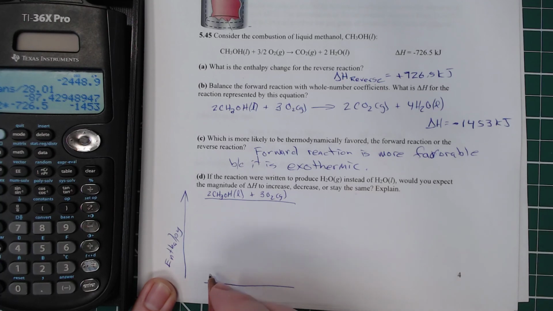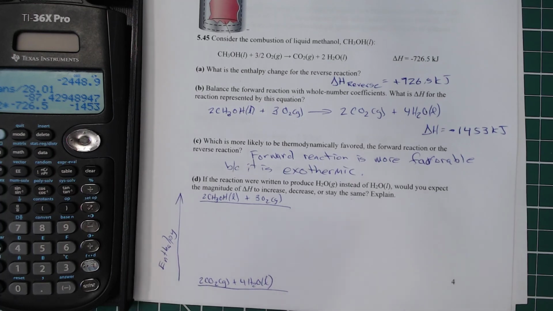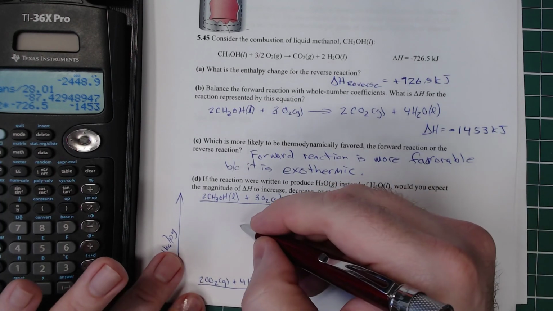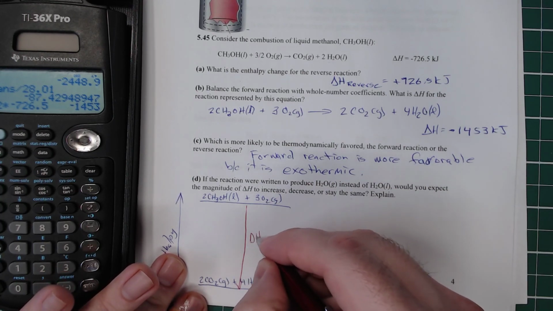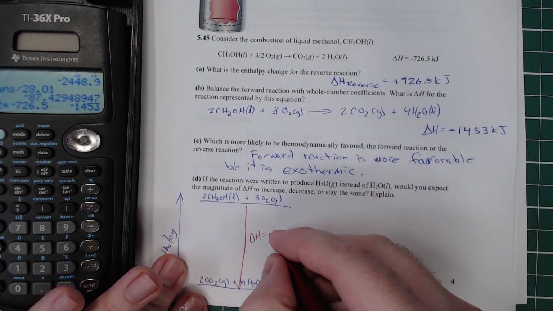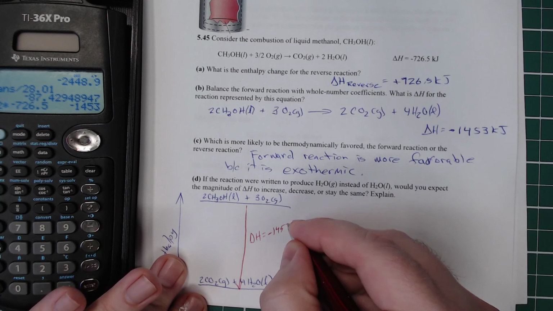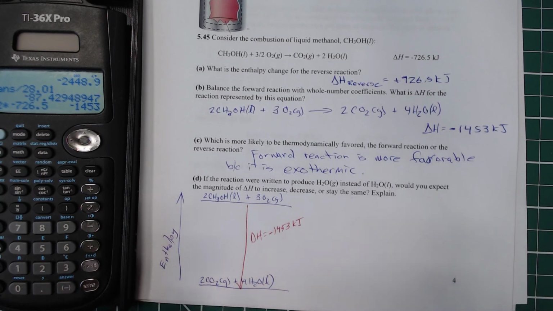And then down here on the bottom, we've got 2 CO2 gas plus 4 H2O liquid. And we know that that particular reaction had a delta H equal to negative 1453 kilojoules.